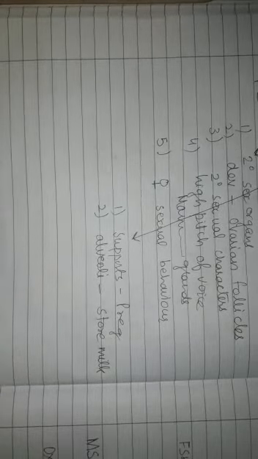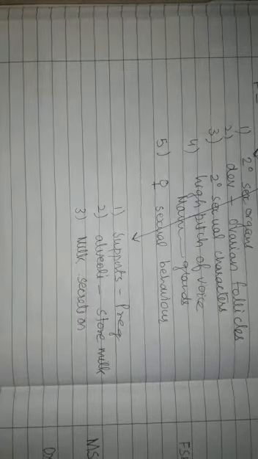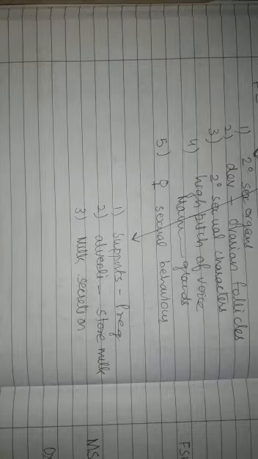So, progesterone supports pregnancy, it acts on mammary glands and stimulates the formation of alveoli, that is sac-like structures which store milk, and it also stimulates the secretion of milk from mammary glands after the birth of the child.